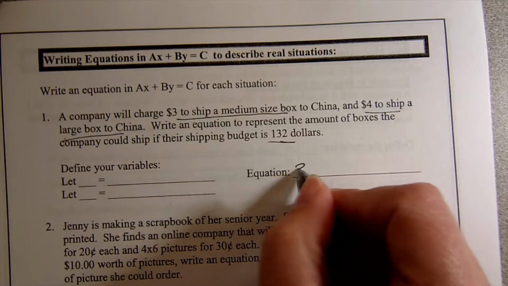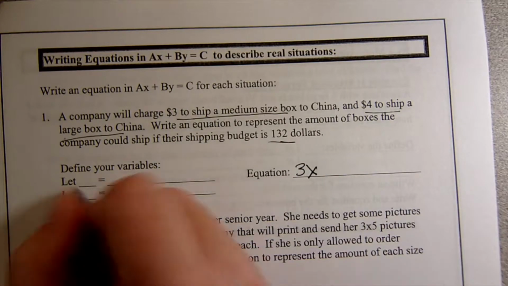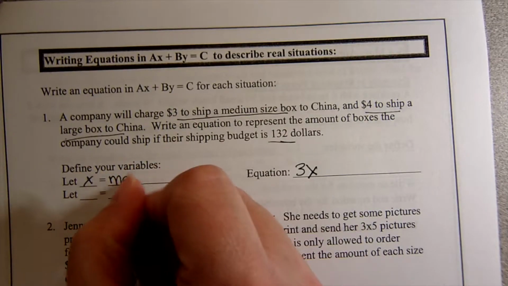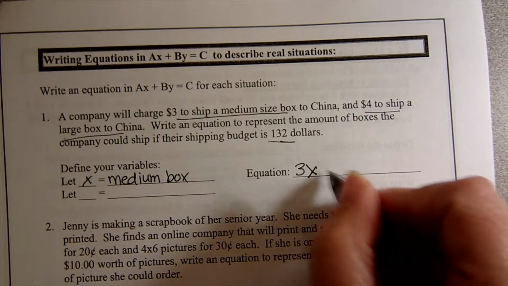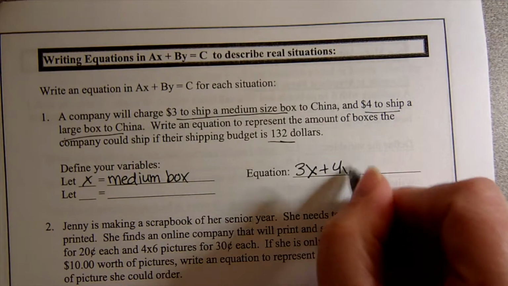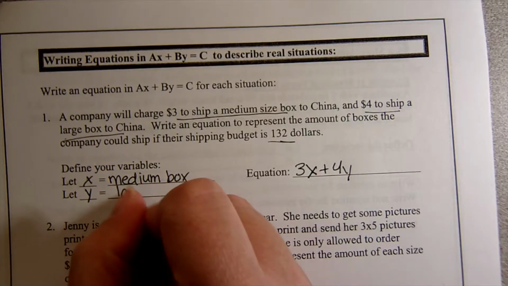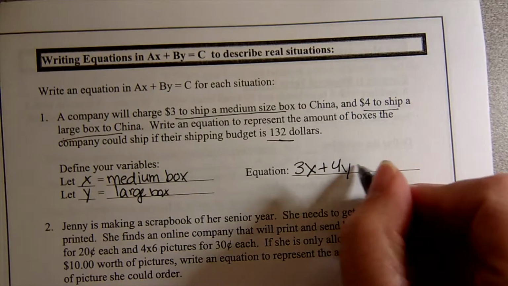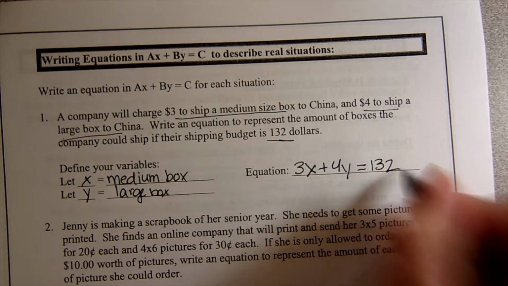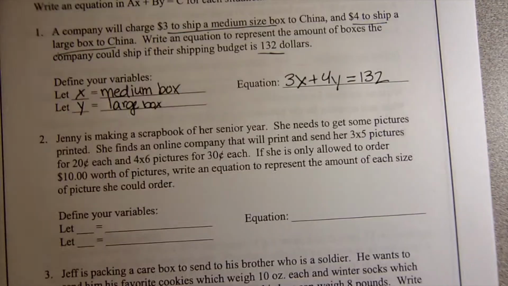So it's $3 per medium box, so 3x, and x stands for medium boxes, plus $4 per large box, so y stands for large boxes, and their total that they can spend is $132. So this first page is just a review of writing the equations. We're not solving for anything on this page.